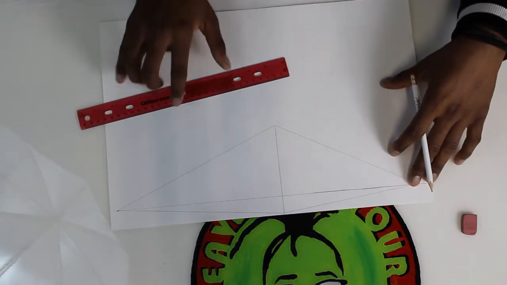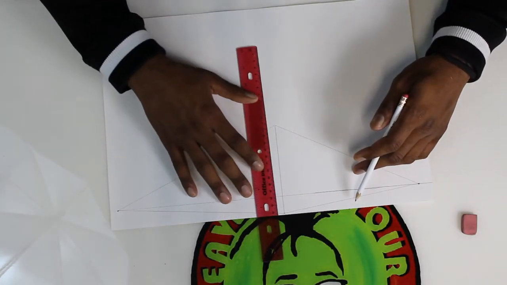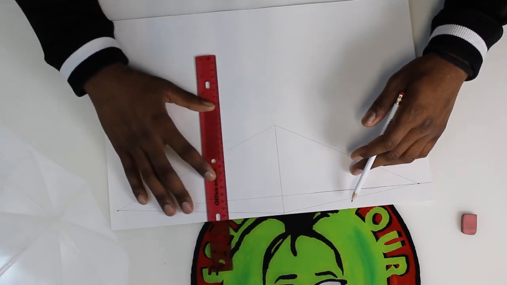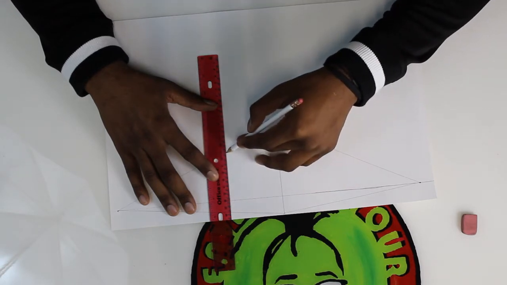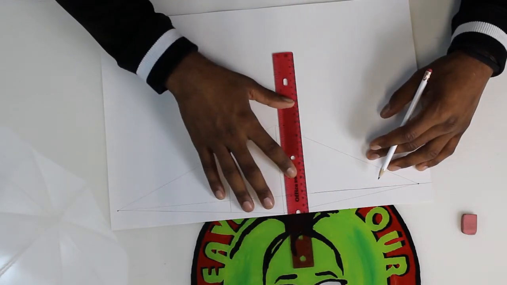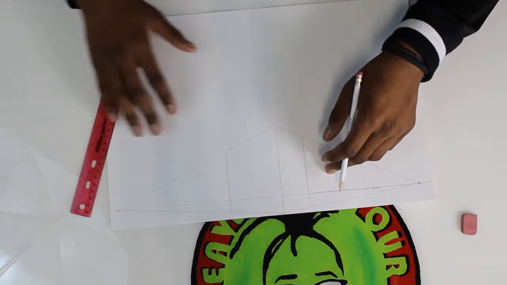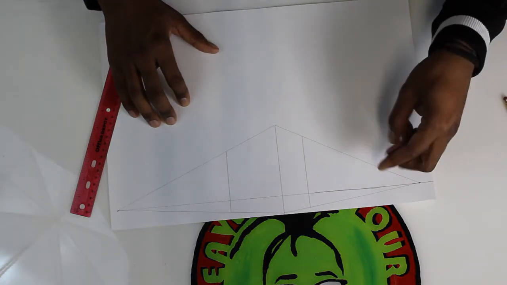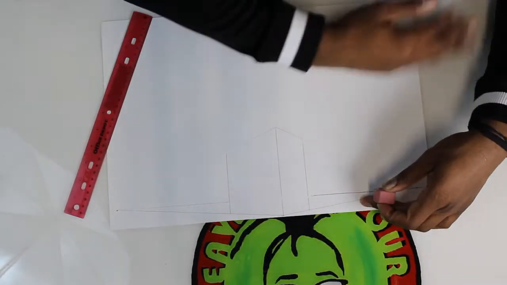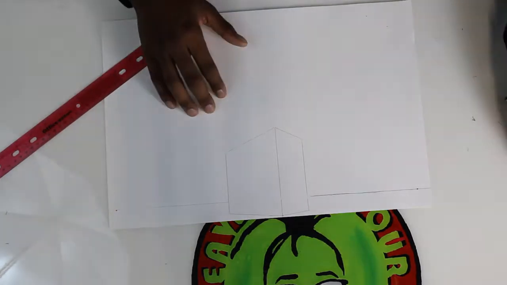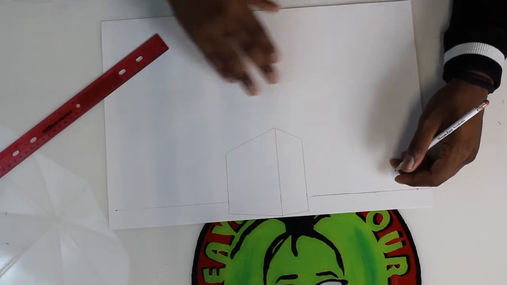The next step is to draw the back edge of the building. So I can have a very skinny building if I draw the line here, or a wider building if I draw my line here. I'm going to create a wider building on one side and a skinnier building on the other side, so that my building is not a square but instead a rectangle. Okay, now I have my first building in 2-point perspective.